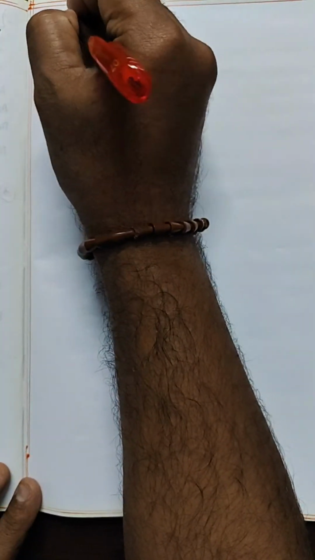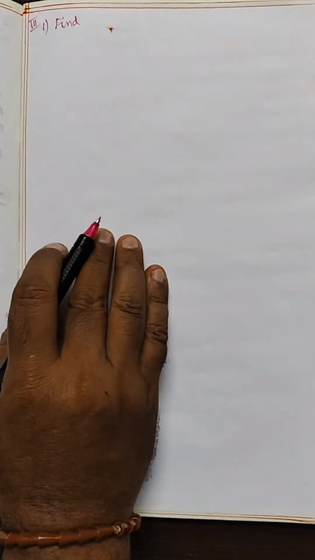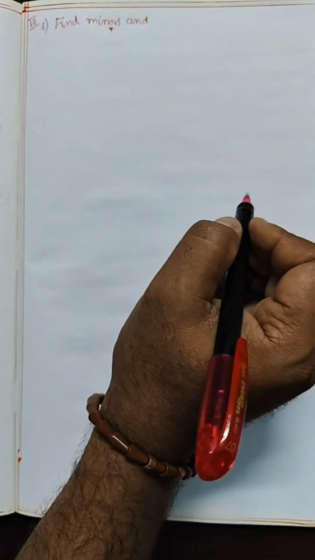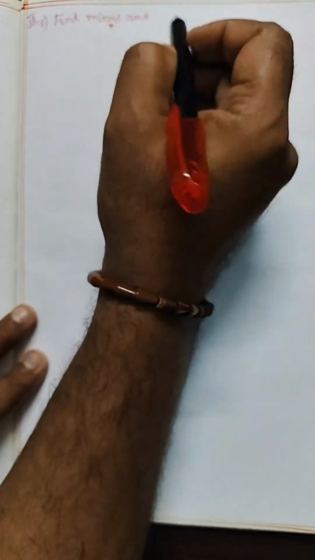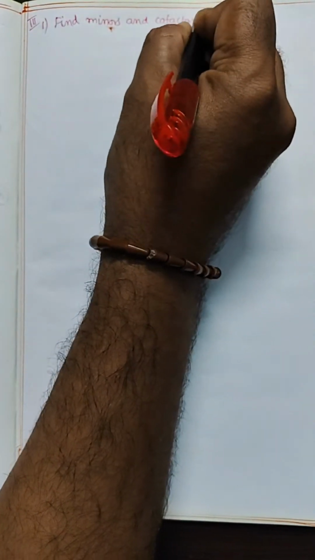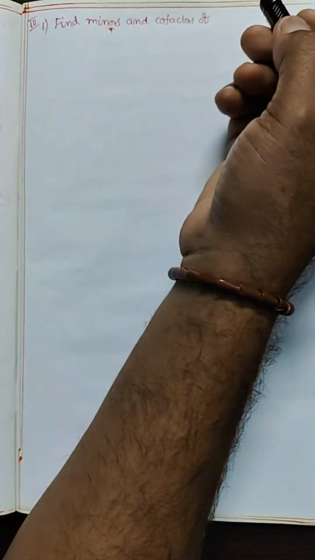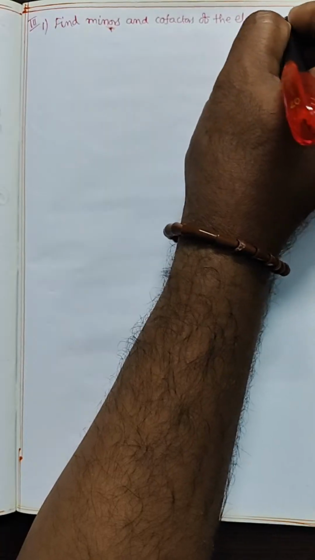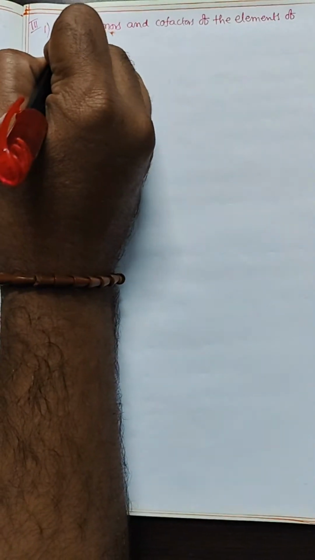Find minors and cofactors of the elements of the determinant. Are you getting all of you? Find minors and cofactors of the elements of the determinant.